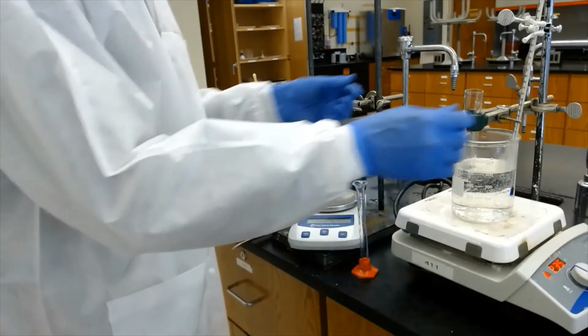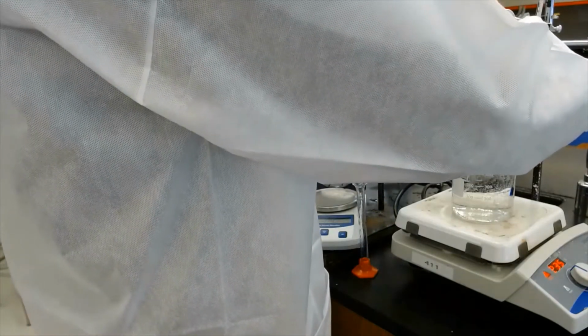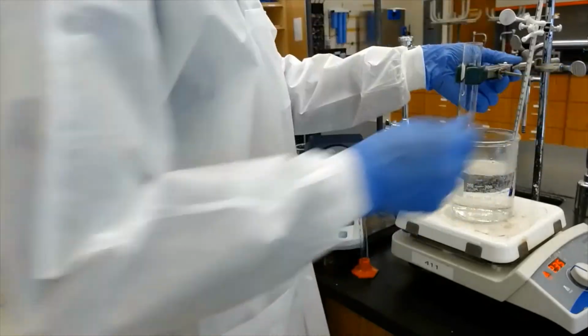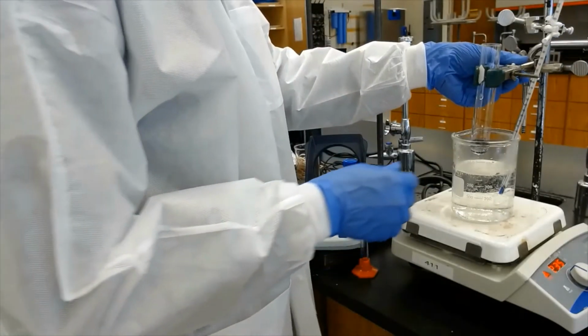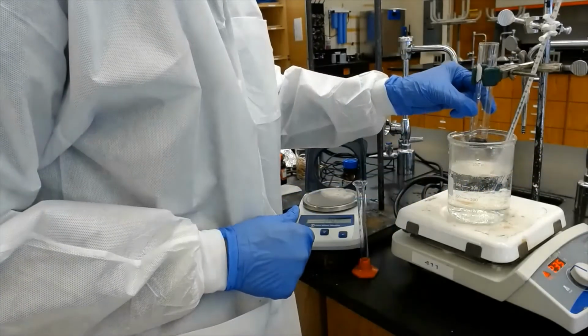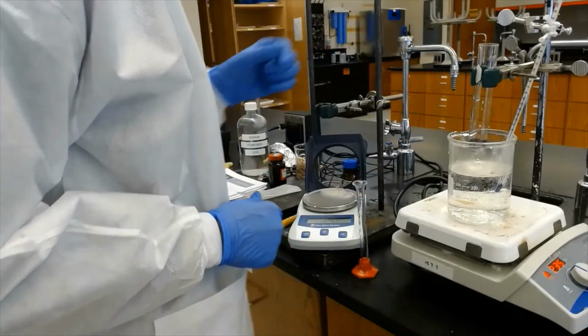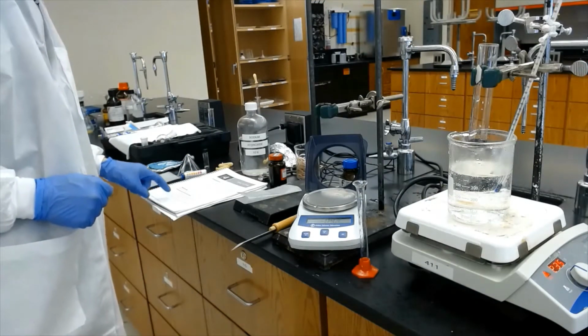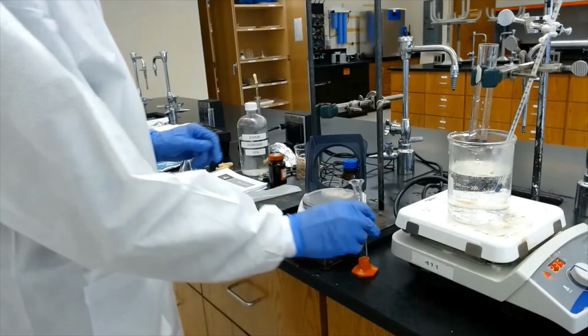I can take this out so you can see there's no solubility yet, right? The indigo is suspended basically in the basic solution, no solubility yet. Then it says add 10 ml of water. Okay.